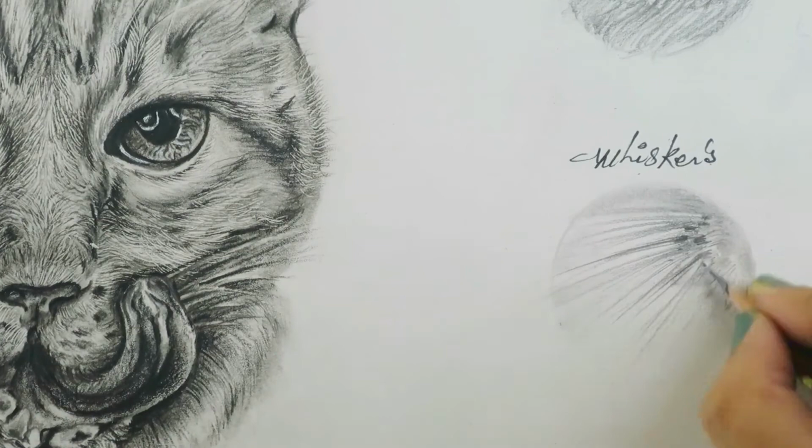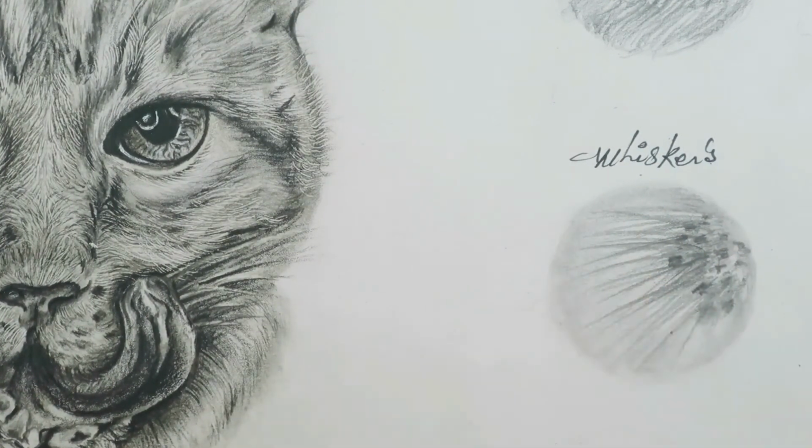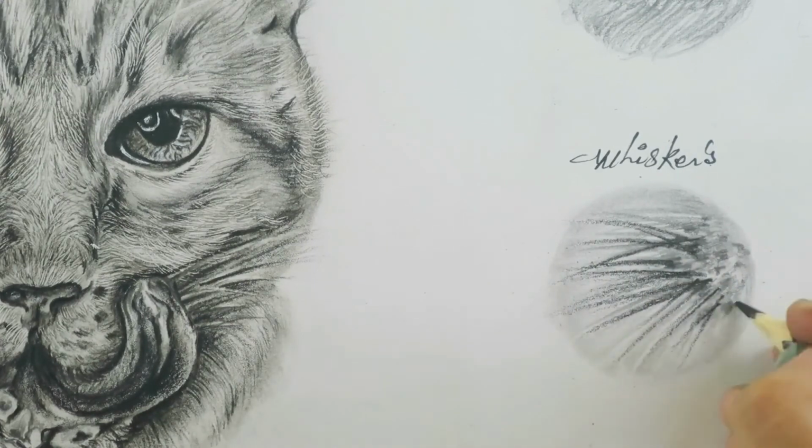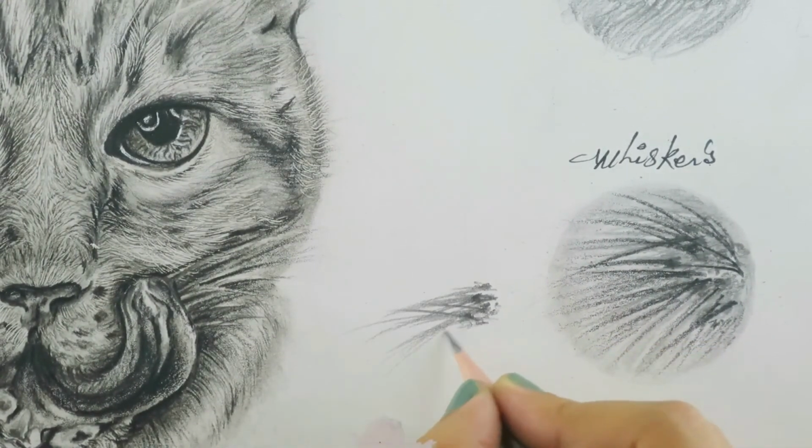Then with the help of a blending stump, blend out the areas where you see them, evenly smooth. Also, then overlay the black pencil to lift out thin curvy lines.